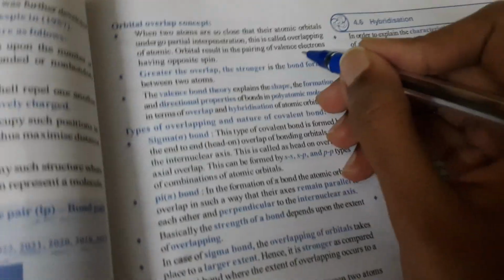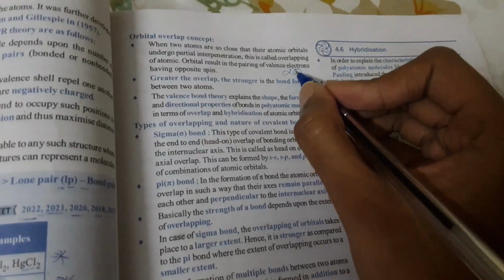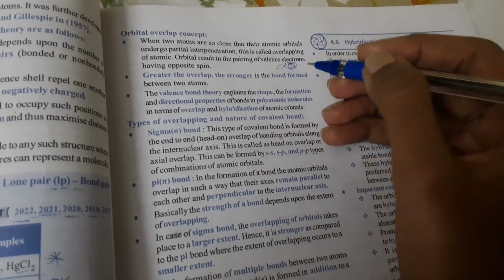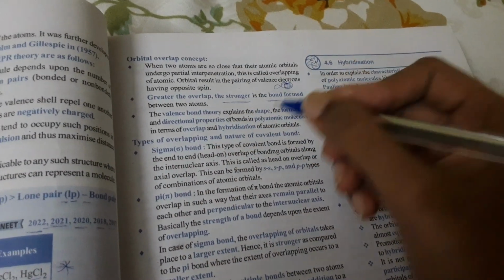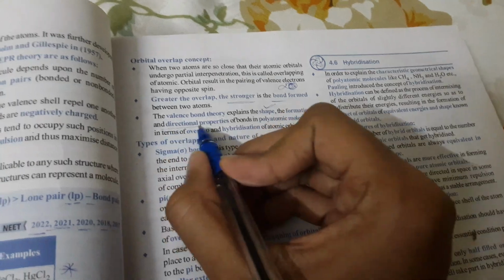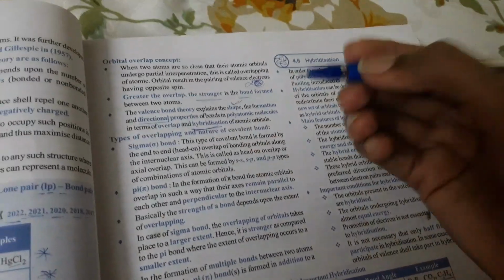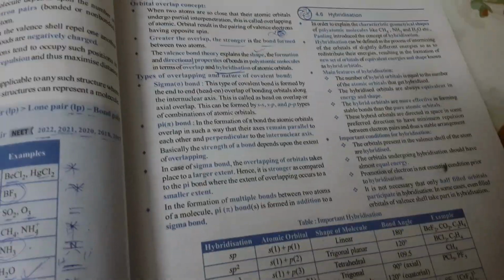Now you would have seen all of this, right? You have one p orbital and one s orbital. When they are getting closer to each other, obviously there will be some kind of overlapping. That is what they are trying to say here. And suppose I have more overlapping, then it means a stronger bond is formed. Also, this valence bond theory explains the shape, the directional properties, how much overlap is seen, and what hybridization is. Everything we understand by this valence bond theory, which is quite different from the VSEPR theory.